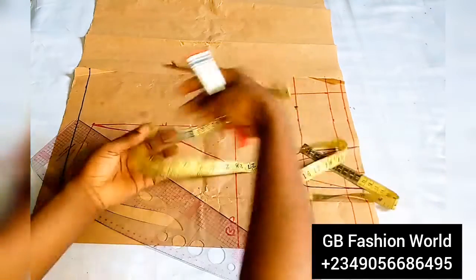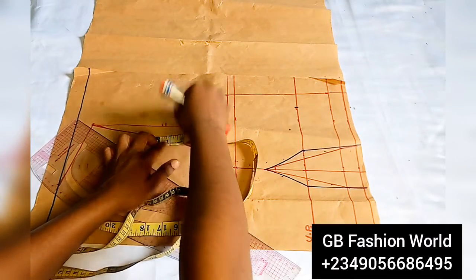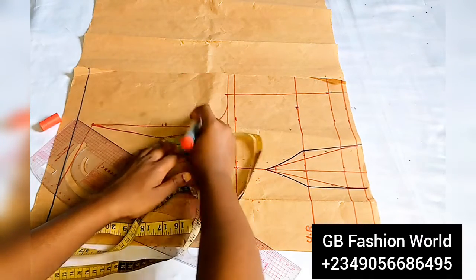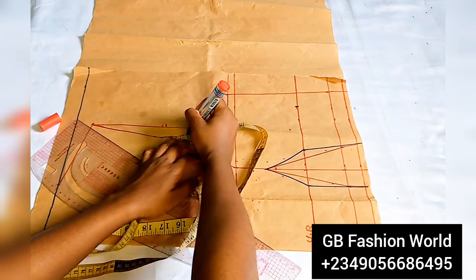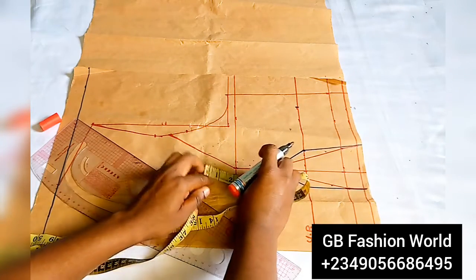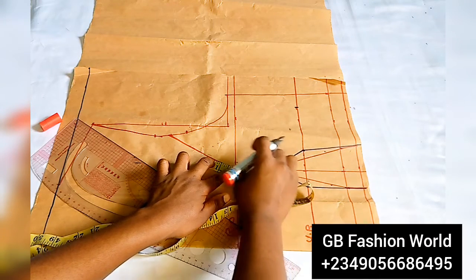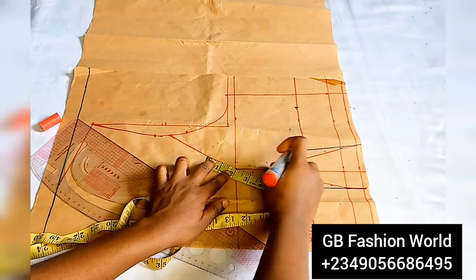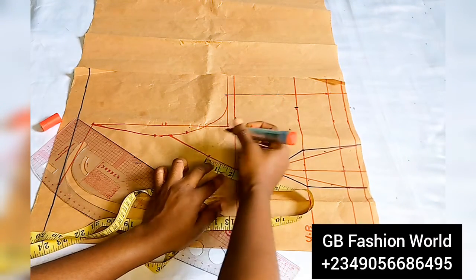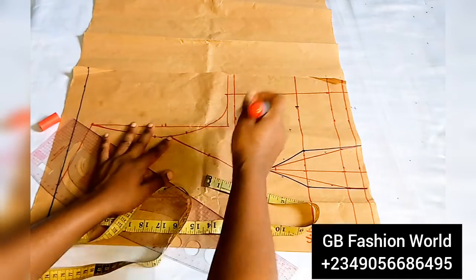So I'm going to mark 1 inch at both sides, 1 inch here. So making it 2 inches. So from here, I'm still going to come up by 2 inches. Please come up by 2 inches. If you came down here by 2 inches, please come up by 2 inches. We are creating room for the bust, or for the breast, yes.